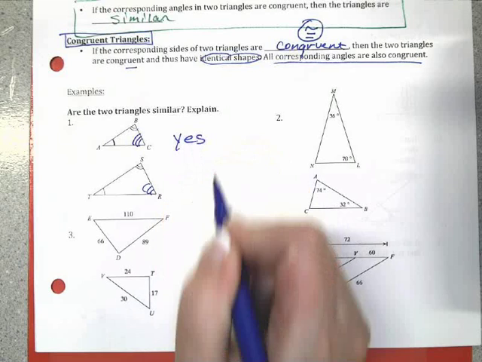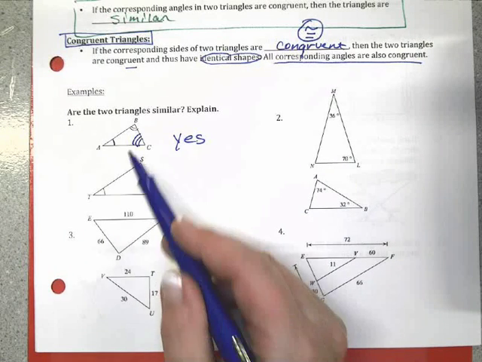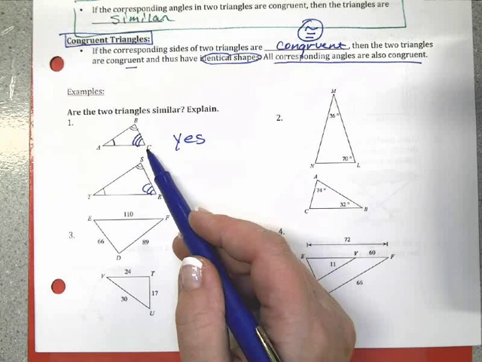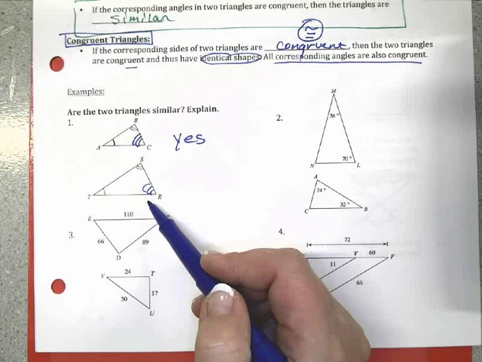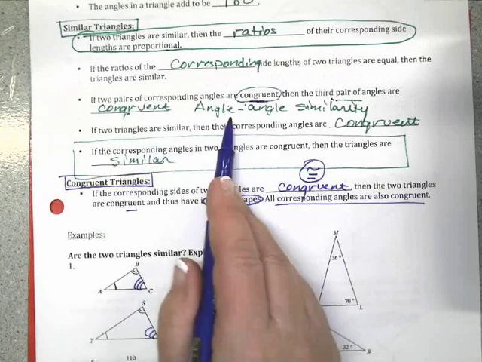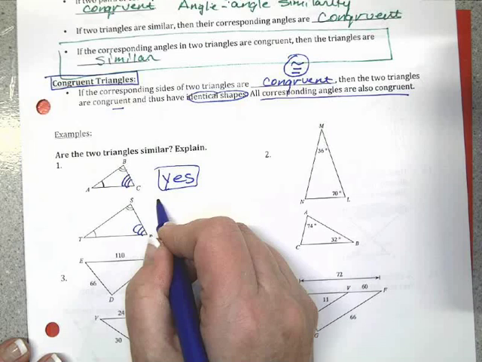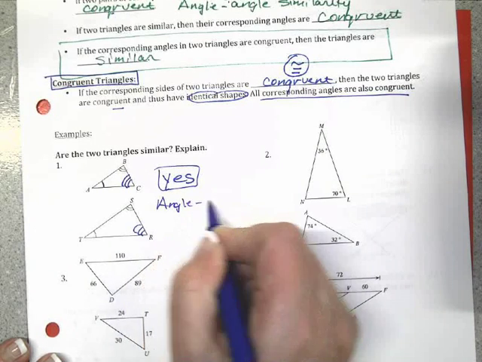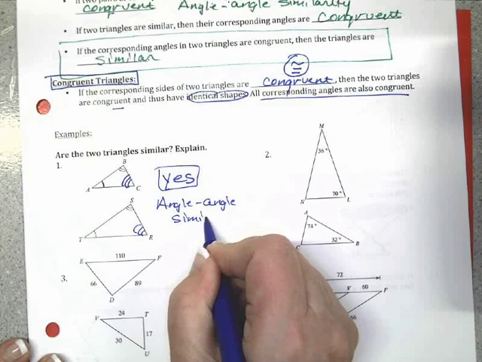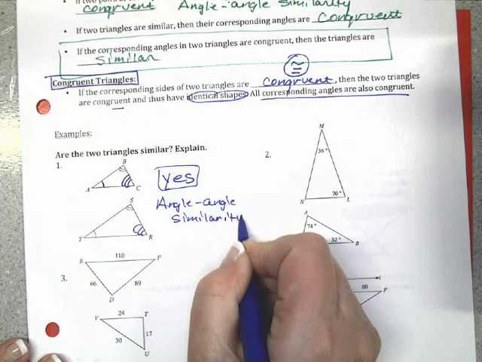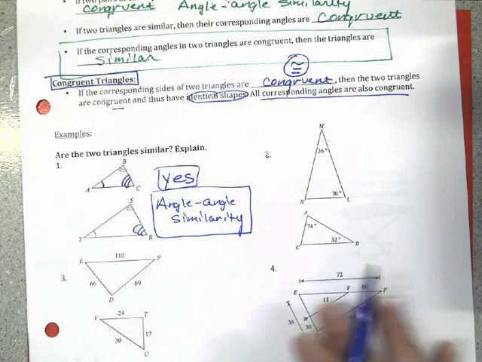Yes. And we could explain it by talking about how two pairs of angles were congruent, so the third pair of angles is congruent. And then we could also state that using angle-angle similarity. So I'm going to go ahead and put as my explanation angle-angle similarity, because we already knew that two of the corresponding angles were congruent.